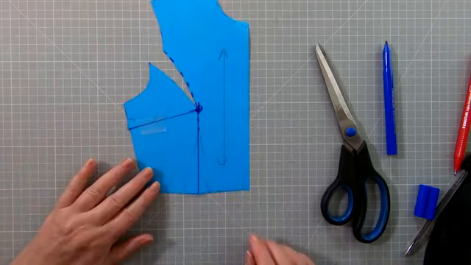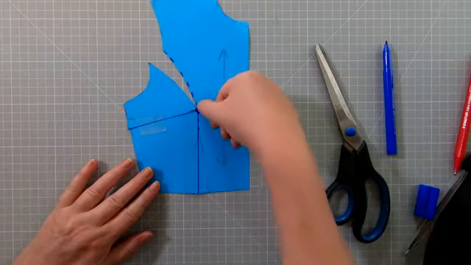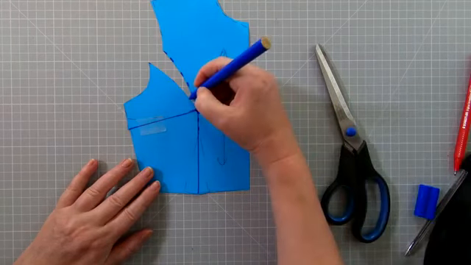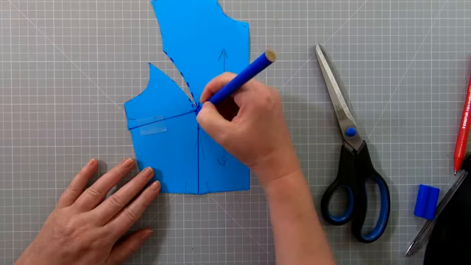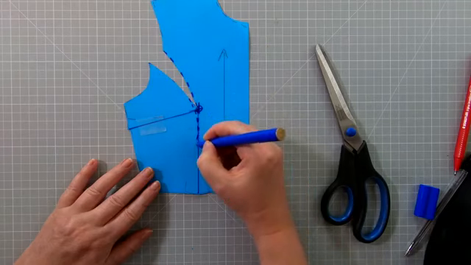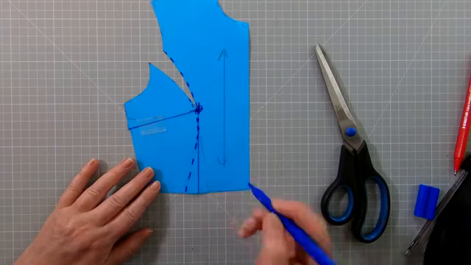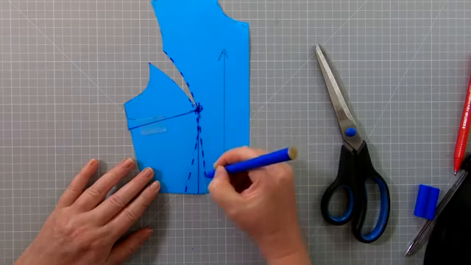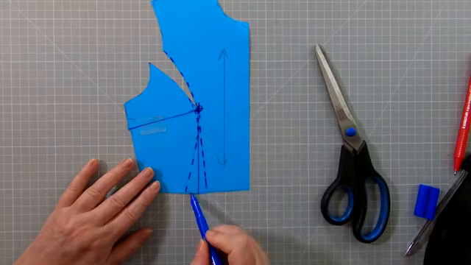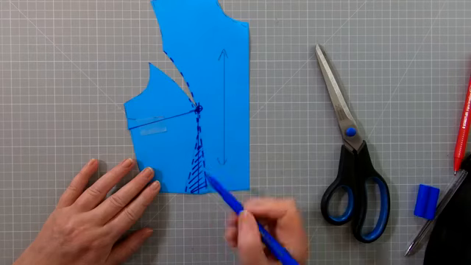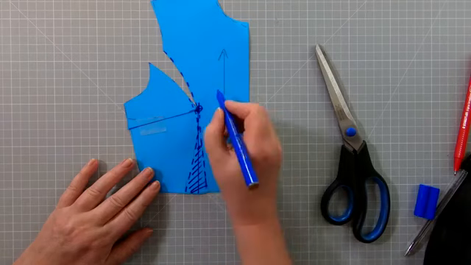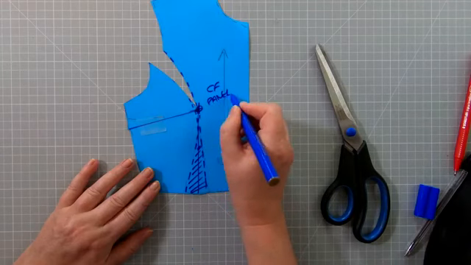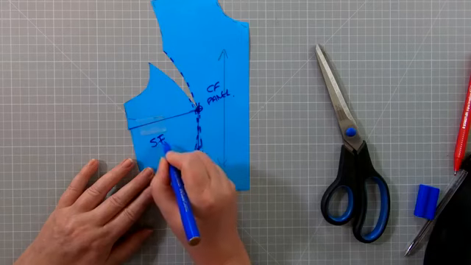And then the next part of the princess seam, quite often you'll find that there's a funny little bump in here. So we just want to very carefully curve that off. And then we are going to curve this because we're going to use the original dart section. So this is going to be removed. And this will become the center front panel. And this will be our side front panel.